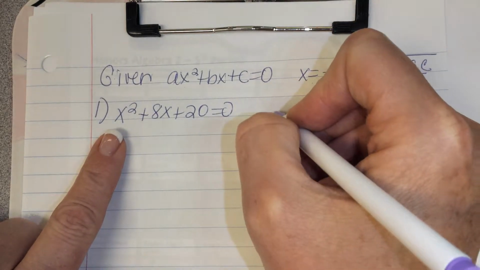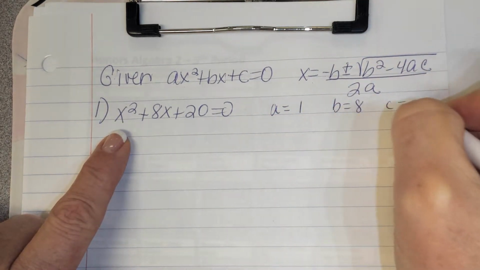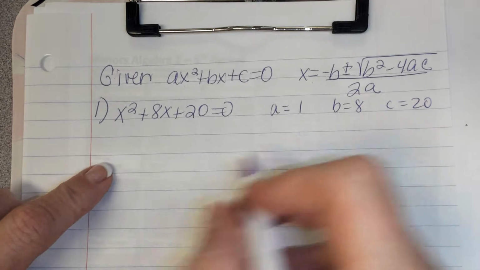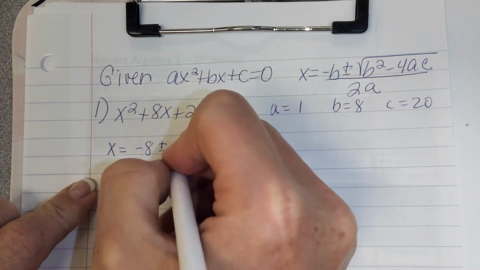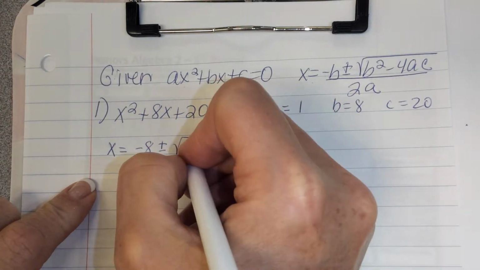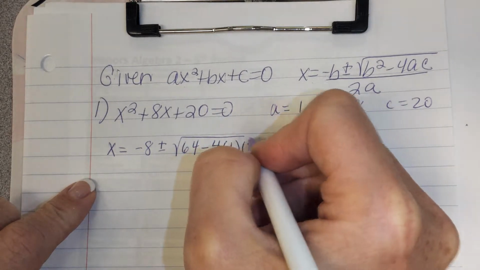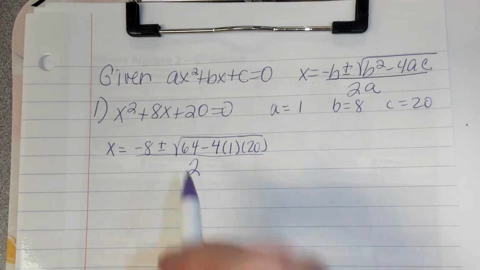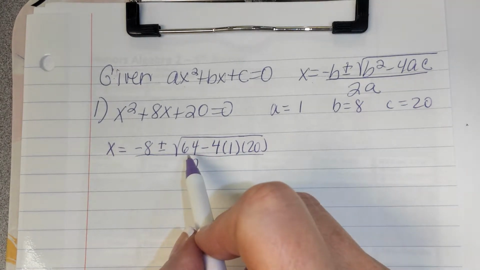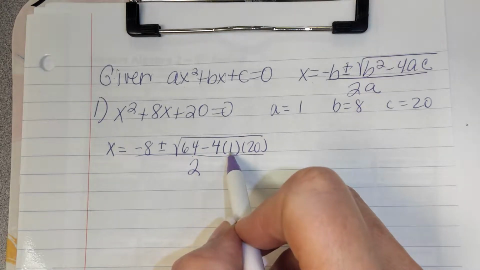So in this equation, what was a? And b was 8, and c was 20. So when we go to solve this, we're going to plug it into our formula. It's going to go -8 plus or minus the square root of b squared is 64 minus 4 times 1 times 20 all over 2 times a. That's our setup. I don't want to go through the whole problem, but if I'm going to have 64 minus 80, am I going to have a positive or negative number under the radical?